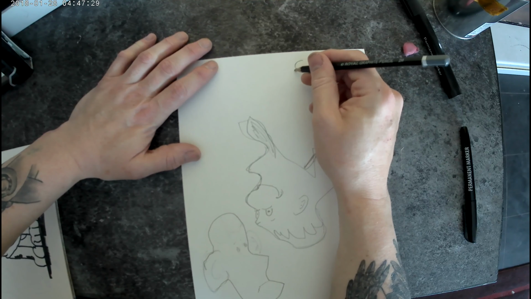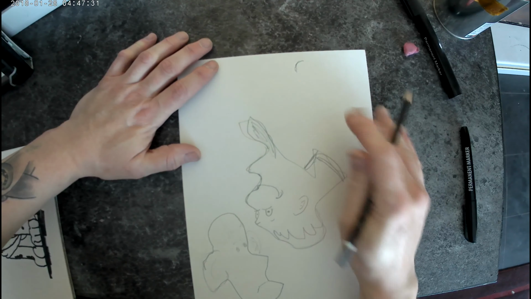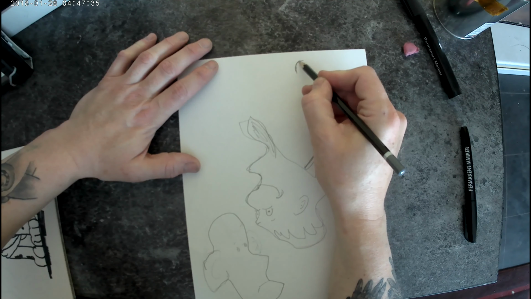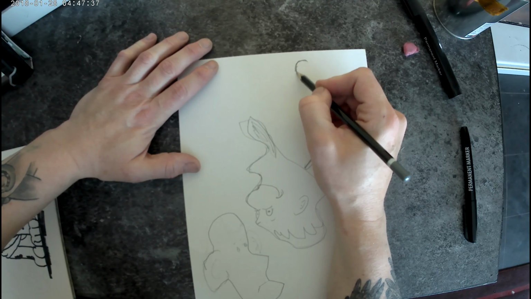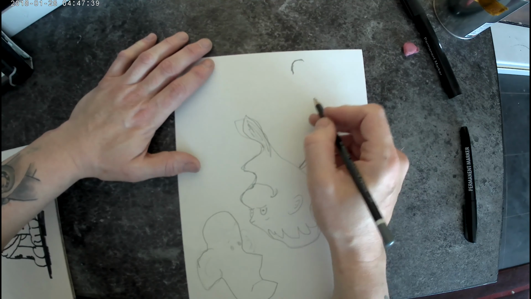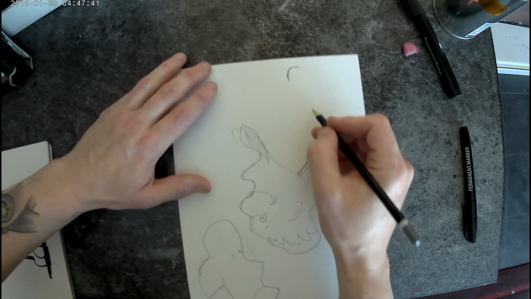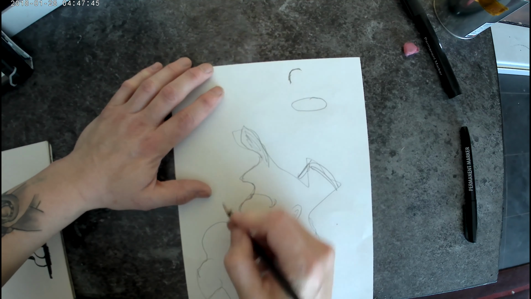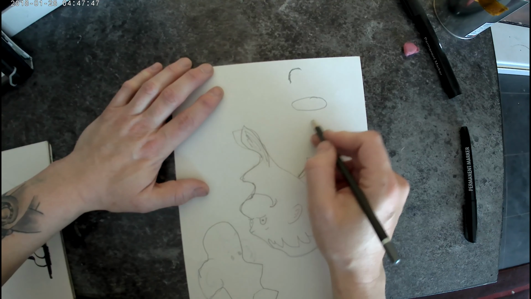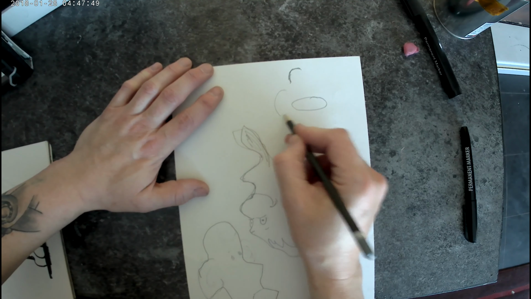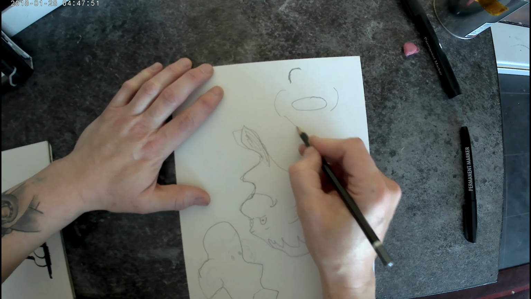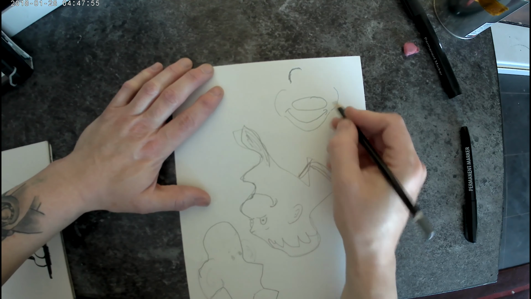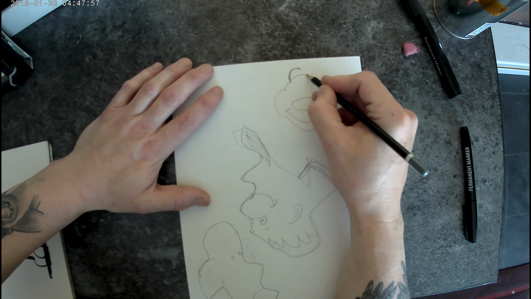I always think with cartoon characters, there's no right way to draw them, because it's a cartoon, so it doesn't matter. If you would like to, just take something off the top of your head and do a nose, and then perhaps some cheeks and a smiling mouth, and then the top of the head or something.